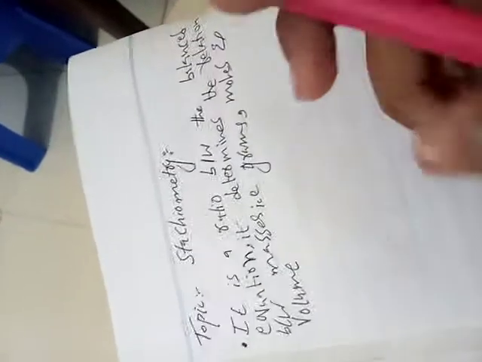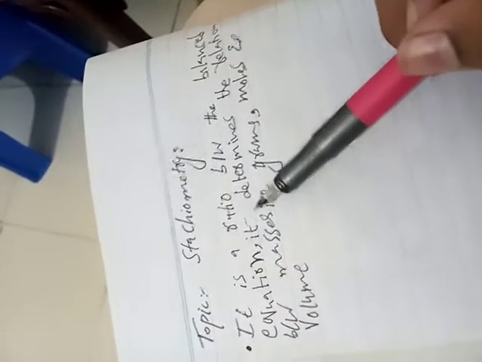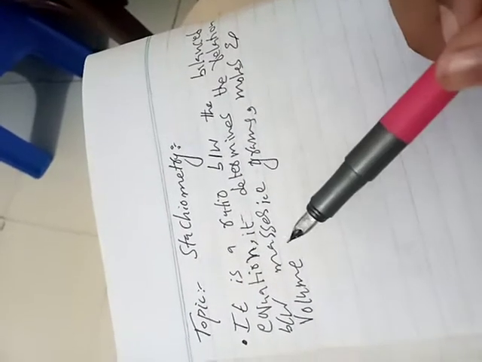One thing should be there: balancing of the equation should be there if we are calculating stoichiometry. So it is a ratio between the balanced equation, and it determines the relationship between masses, grams, moles, molecules, and volume, etc.